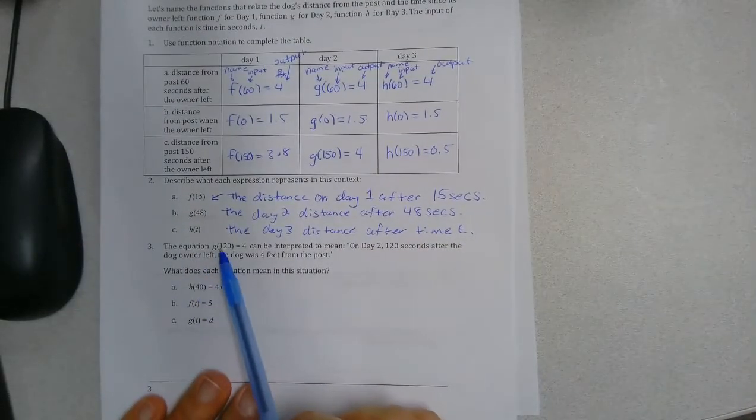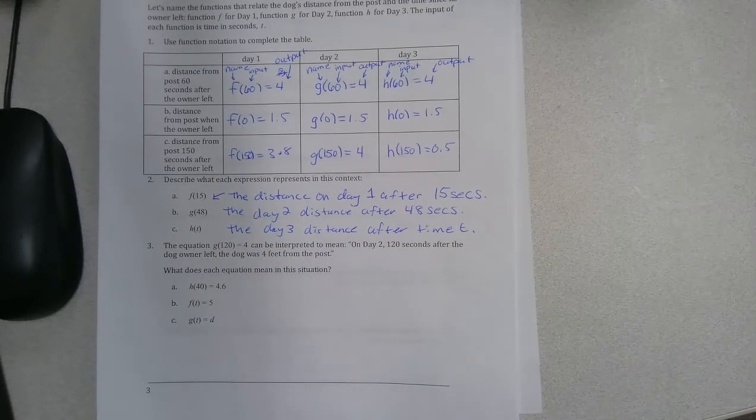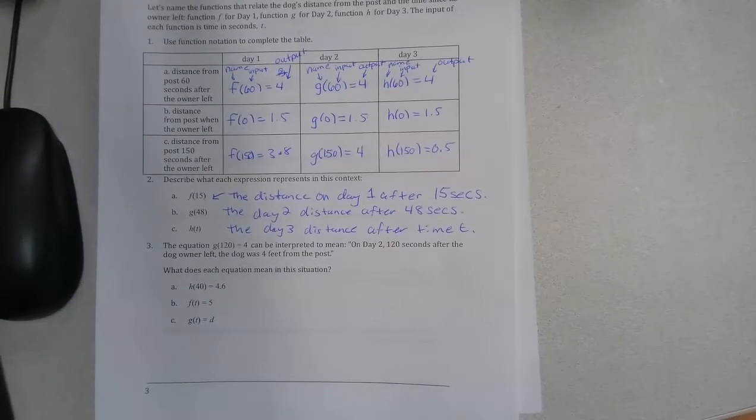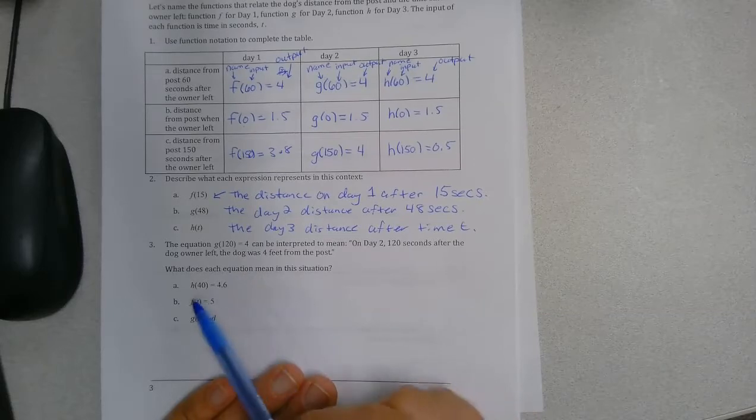So here the equation g of 120 equals 4 can be interpreted to mean on day 2, 120 seconds after the dog owner left, the dog was 4 feet from the post. What does each equation mean?